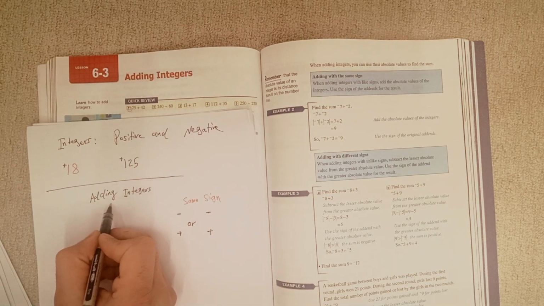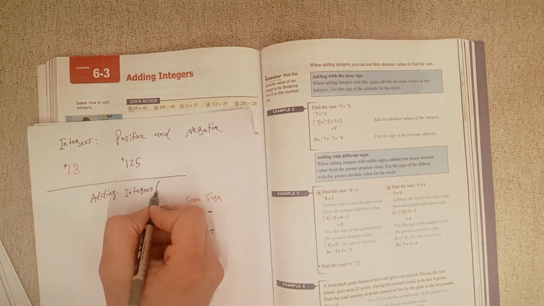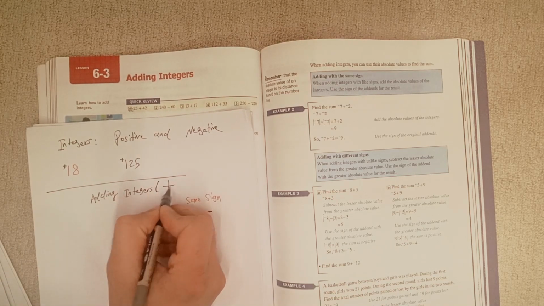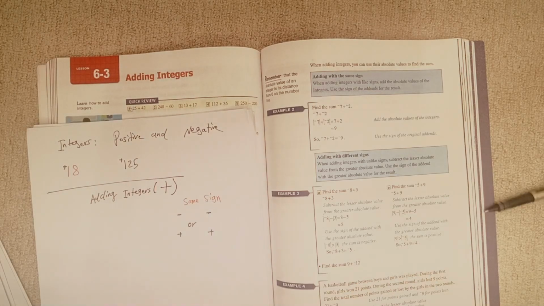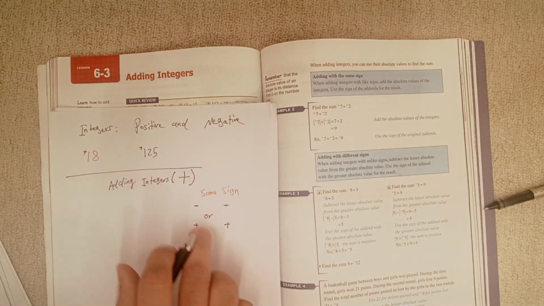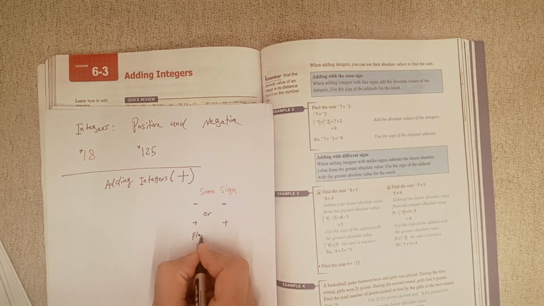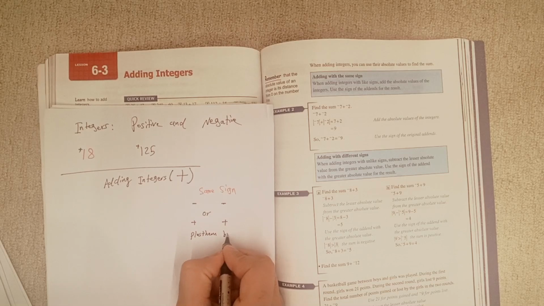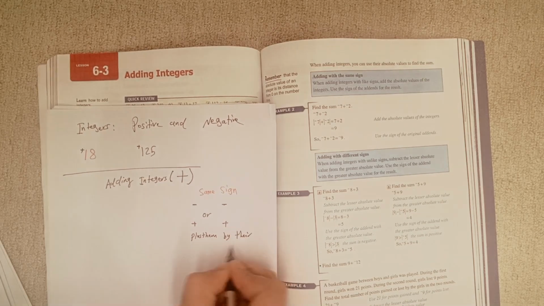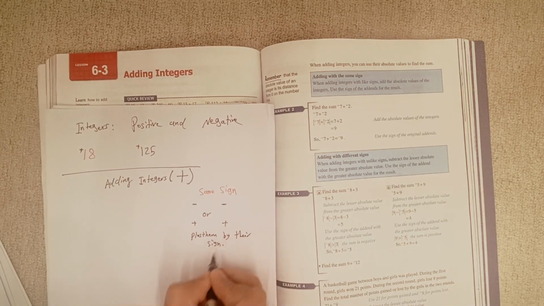But do not forget, if our operation is addition, if it is plus, what do we do? We have to plus them by their sign.